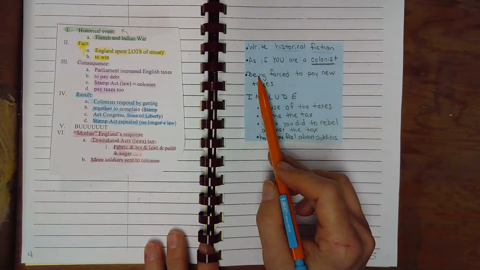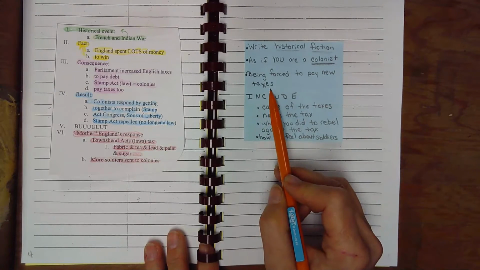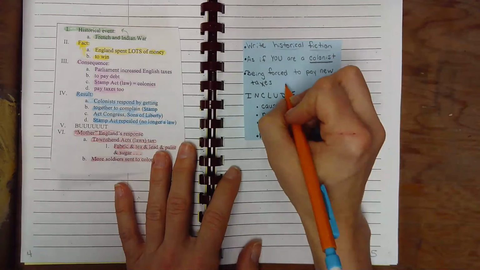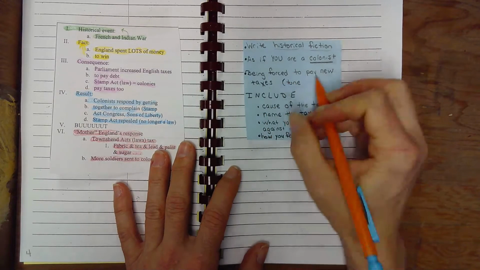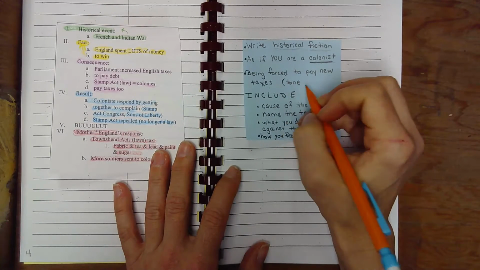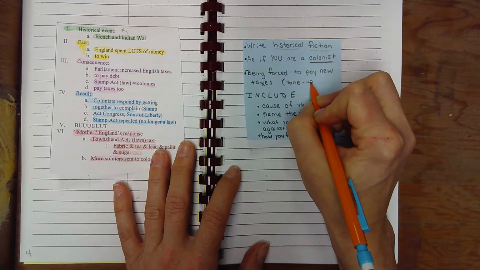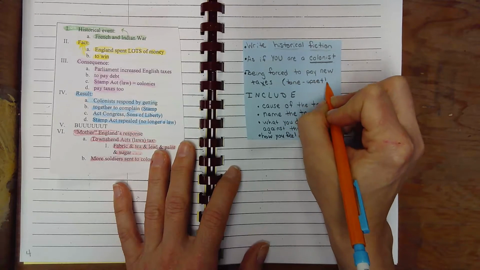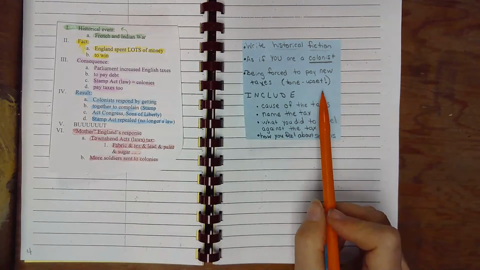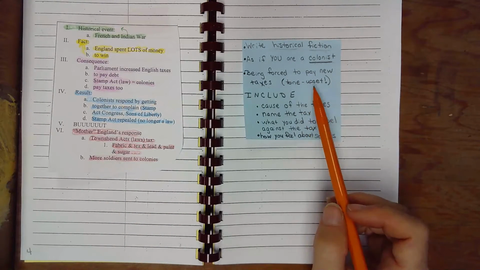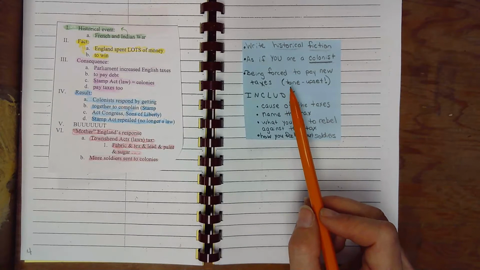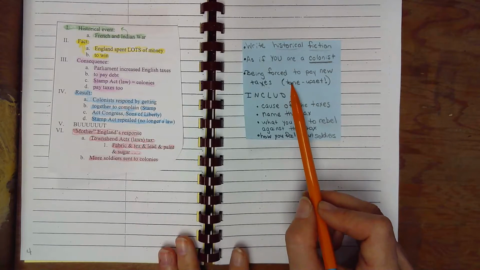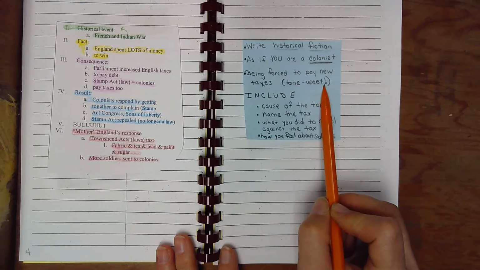As a colonist, you are being forced to pay these new taxes. And so when you write this, your tone, the way the words are, should sound upset. So you should not say, oh, yay, we get to pay a new tax. No, there are awful new taxes that we have to pay. I'm going to lose my business because of this new tax. That would be an upset tone.